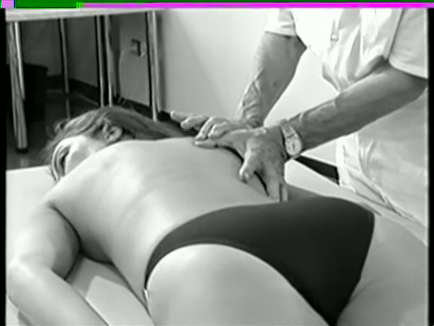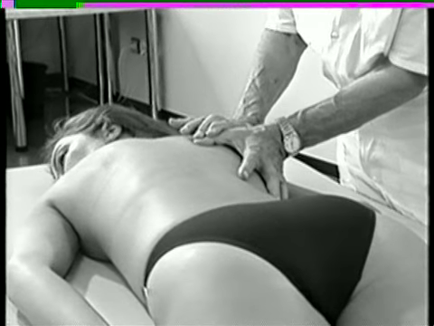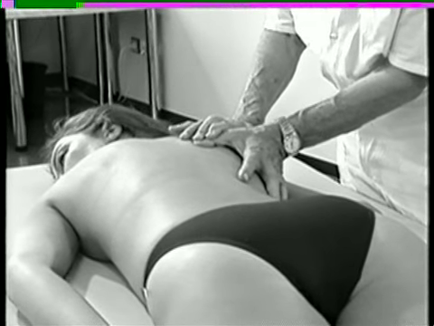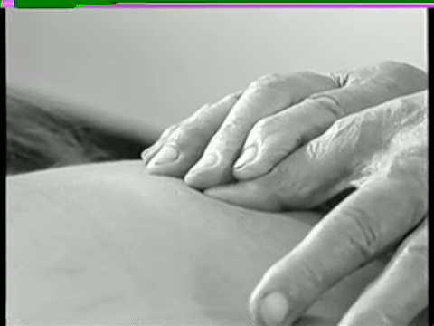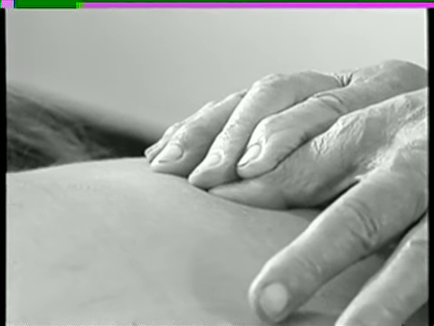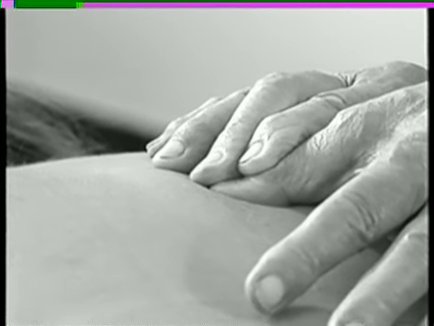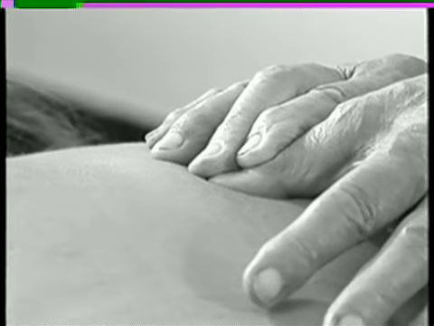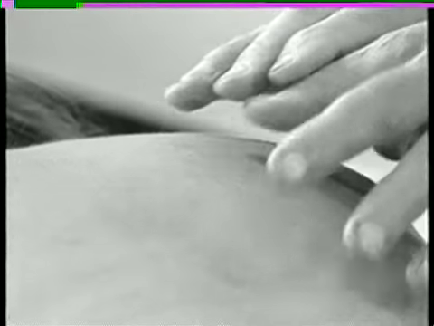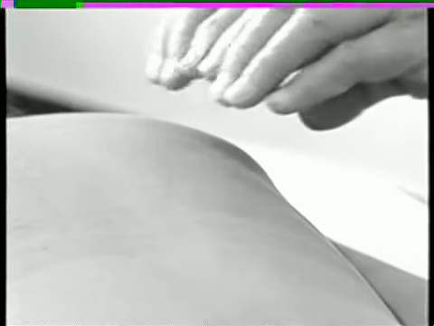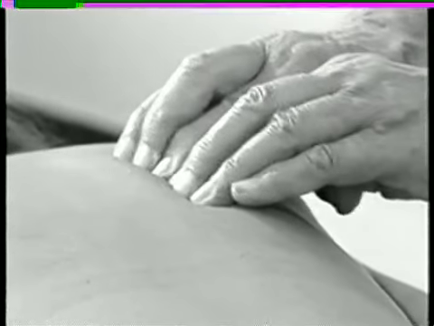During release, resistance melts as our finger sinks deeper into the tissue without our increasing pressure. Now we just stabilize our thumbs on the trigger point and wait for release until the physiological barrier is reached. We palpate the trigger point again and see that the patient no longer feels pain.